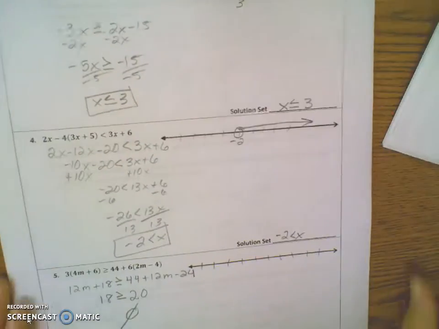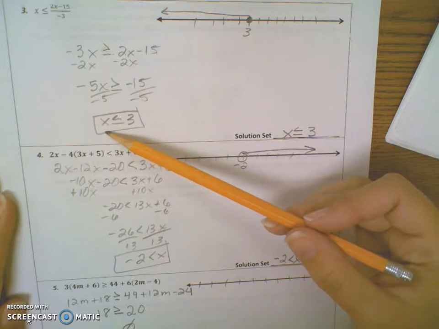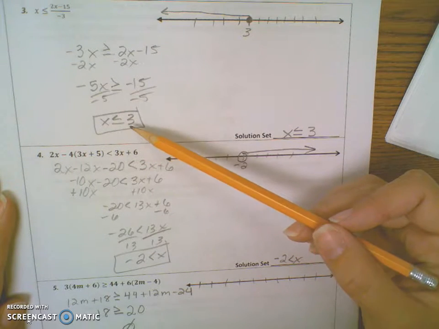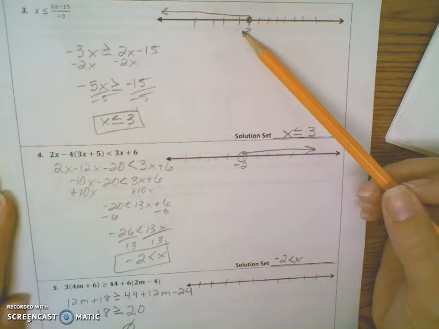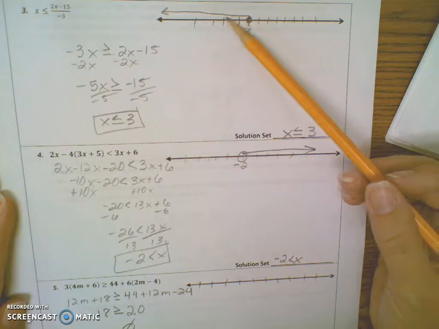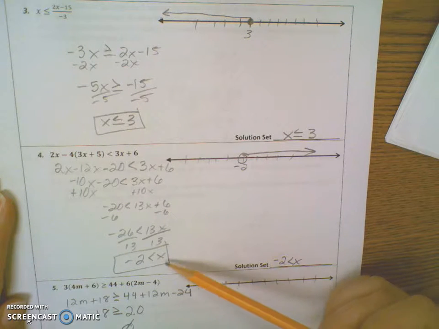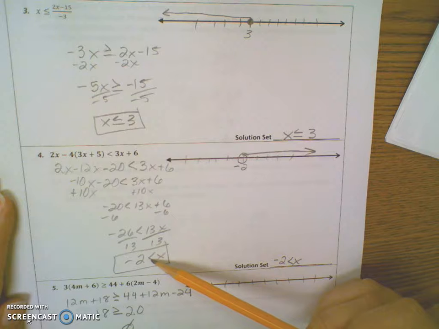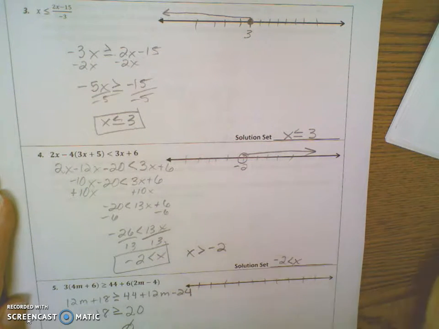Okay, so for number 3, our answer is x is less than or equal to 3, and our graphing looks like this. So it's a closed circle, and then it's highlighting everything to the left of 3. Down here, we've got -2 is less than x, or you could have also written x is greater than -2.